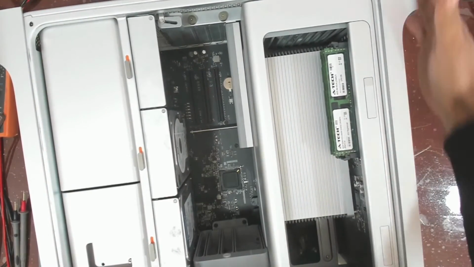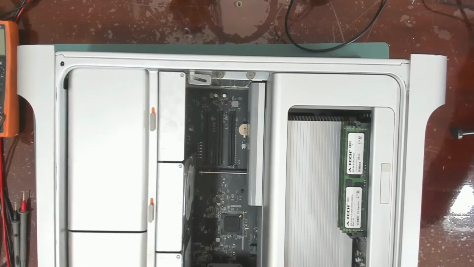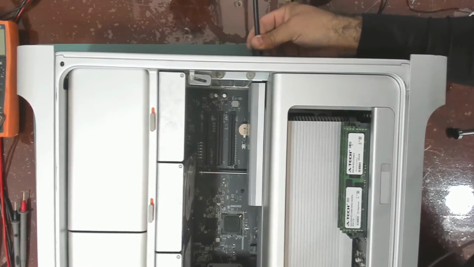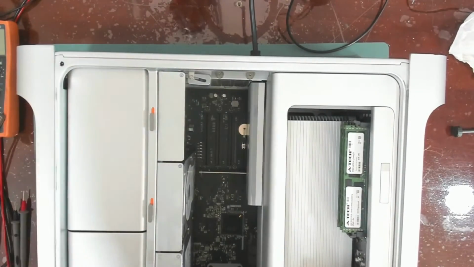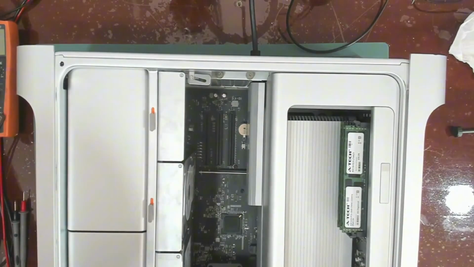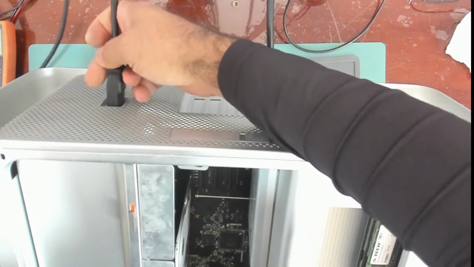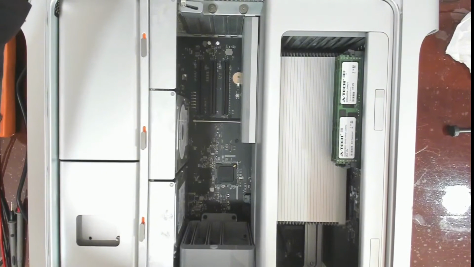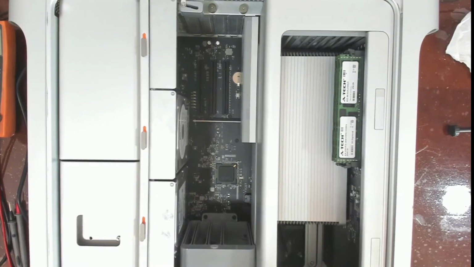Let's install the power cord, or I mean the display cable. And the power cord. Okay, let's try it and hope that LED will not light again. Okay, let's try it now.